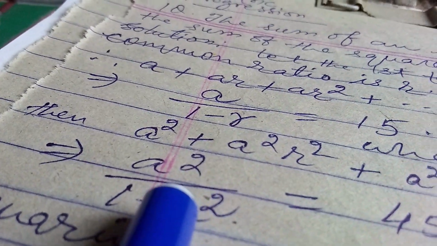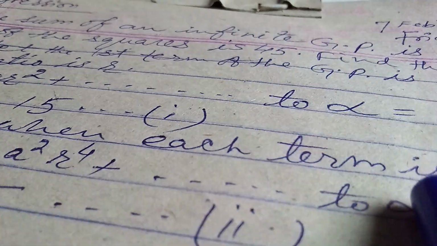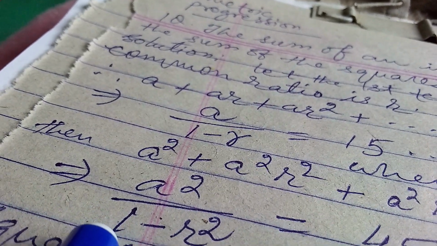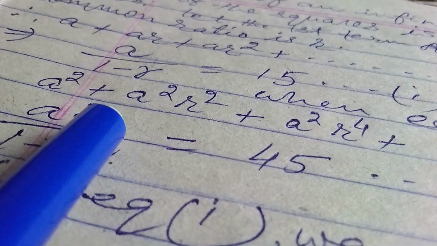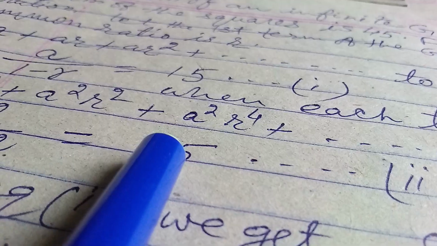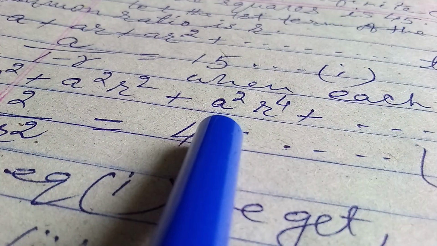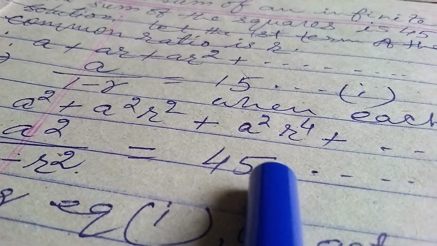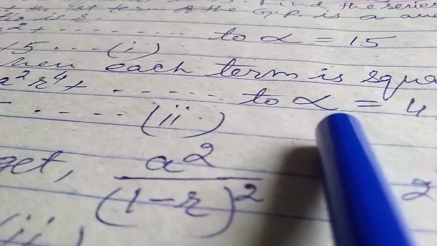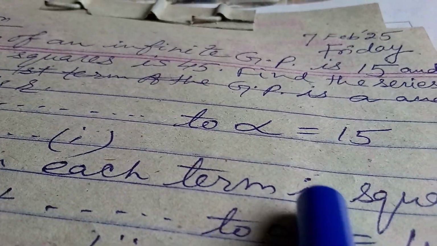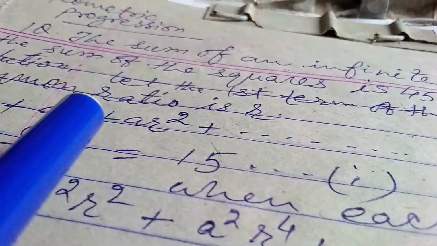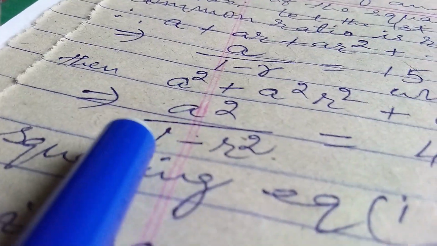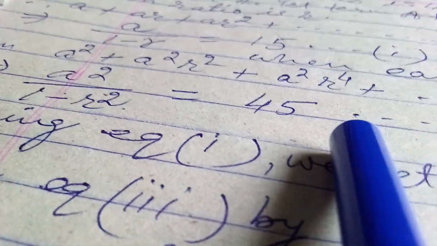And then when each term is squared, it becomes a² + a²r² + a²r⁴ + and so on to infinity, and that equals 45. This is also given. That means the sum of the squares is 45. In that case, this implies a²/(1 − r²) = 45. This is equation 2.